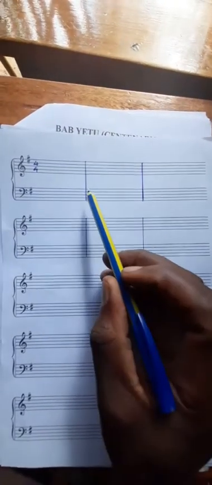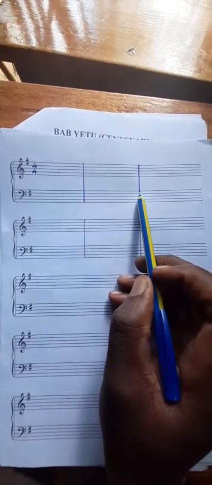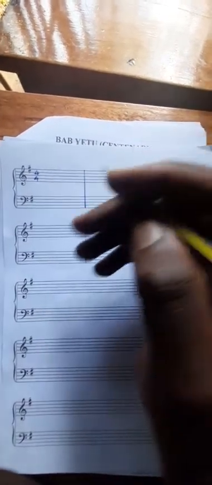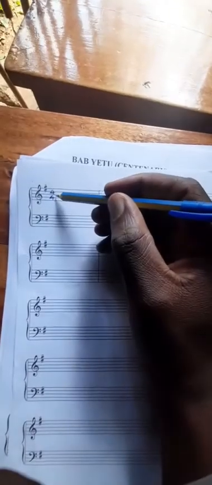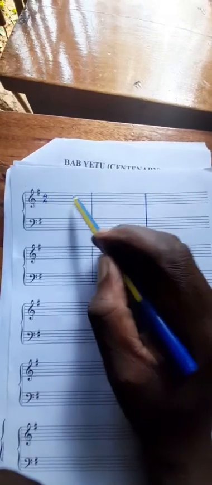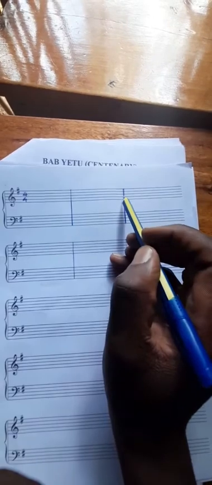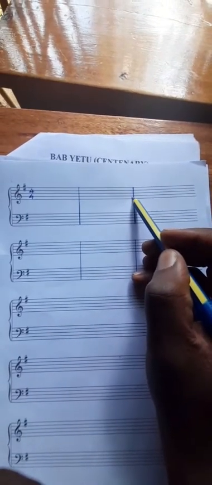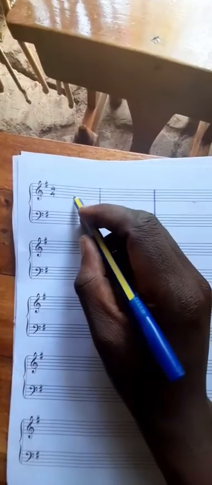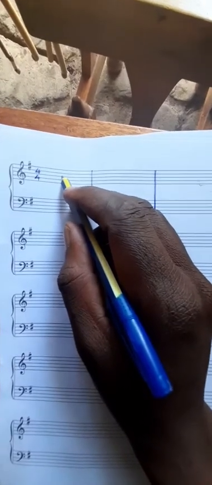So we have our measures here, measure number 1 and measure number 2. As you remember very well, I told you that measures help music to be easily read. The upper number represents the beats. It means that each measure will have 4 beats. Each measure will have 4 beats in order to create, not harmony, rhythm. That is what I meant, rhythm.